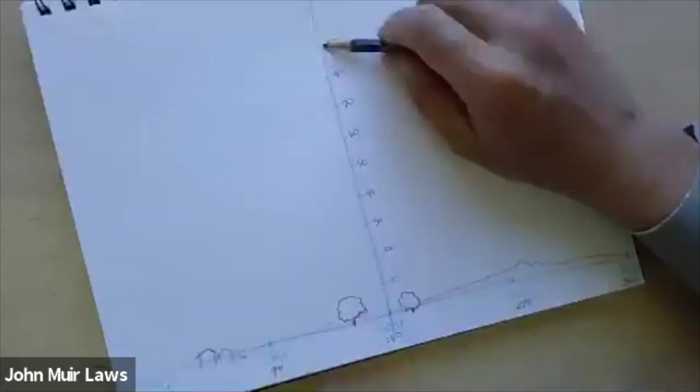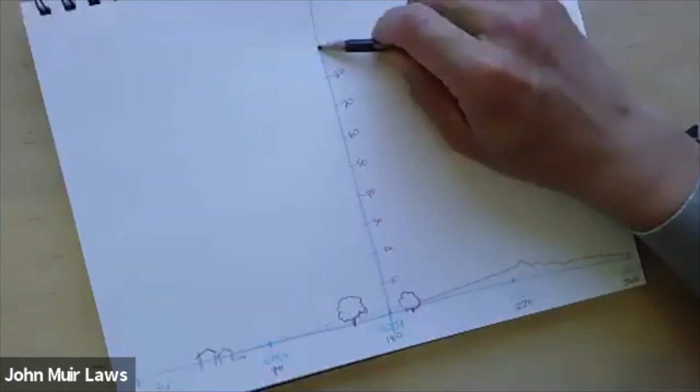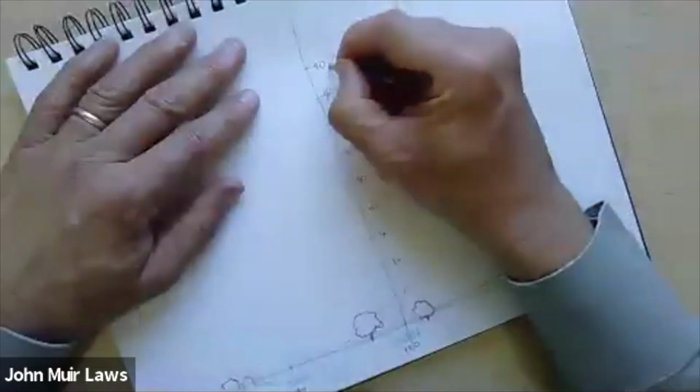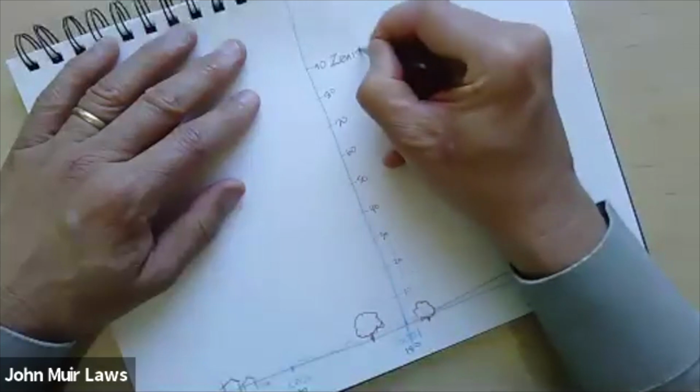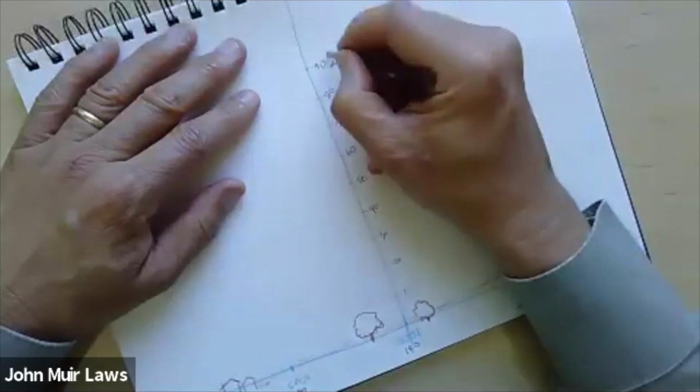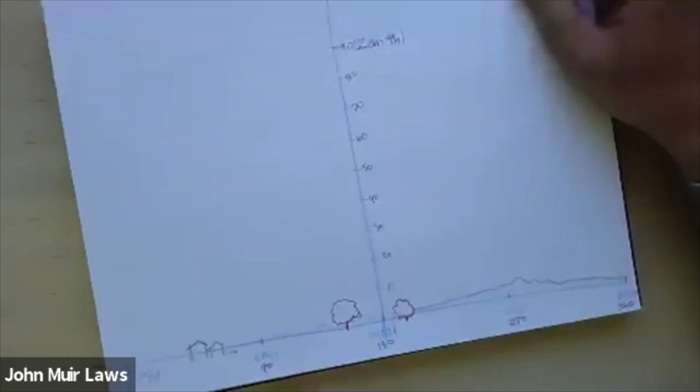So 90 would be the point directly over your head. 90 is directly overhead. This is your zenith. Zenith is the point directly over your head.